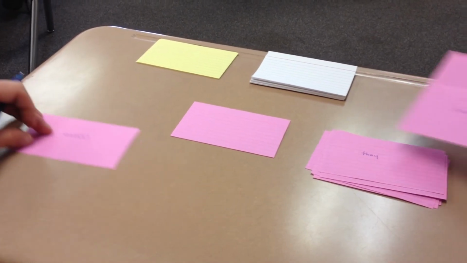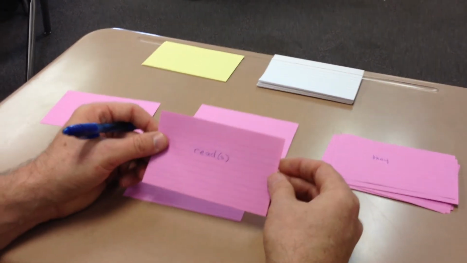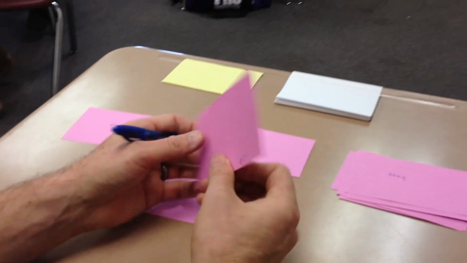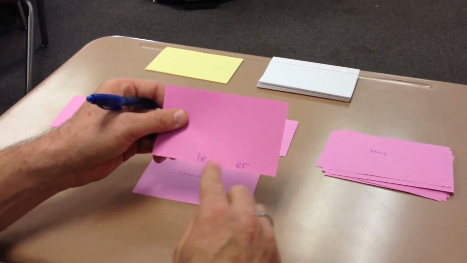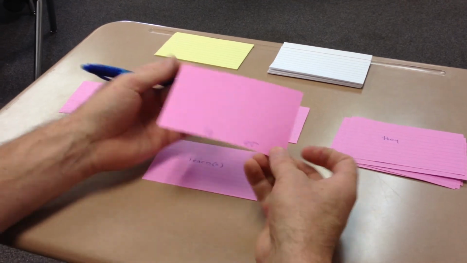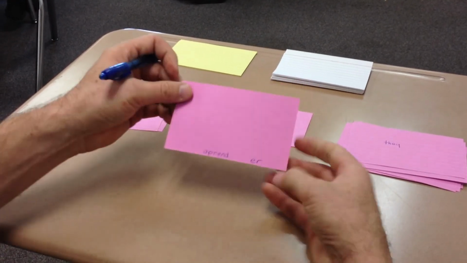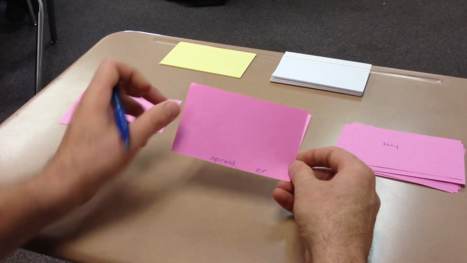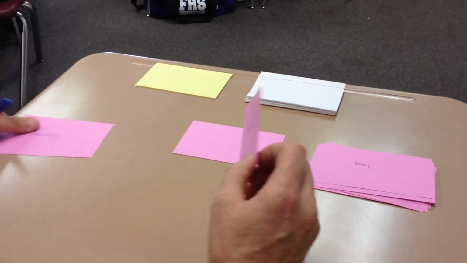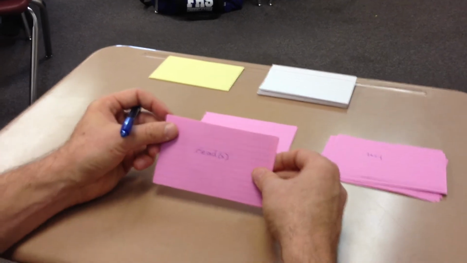I did two others as an example. I have read with an S option. Turn it over. Le, the root of the word, and the ending. Leer. The next one happens to be learn or learns. Turn that over. It's aprender. There are a lot of ER verbs, so you can create additional flashcards to study them.